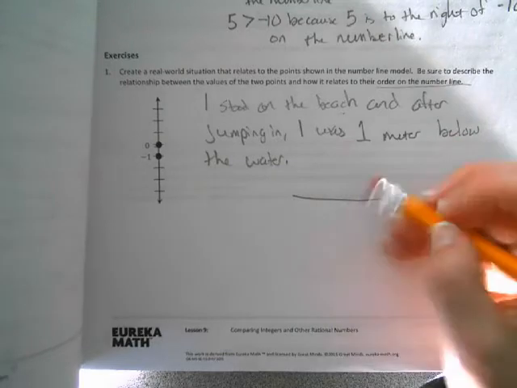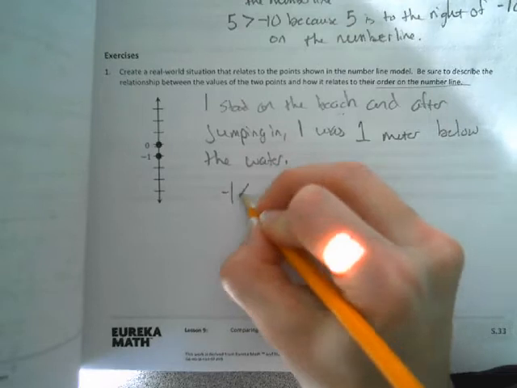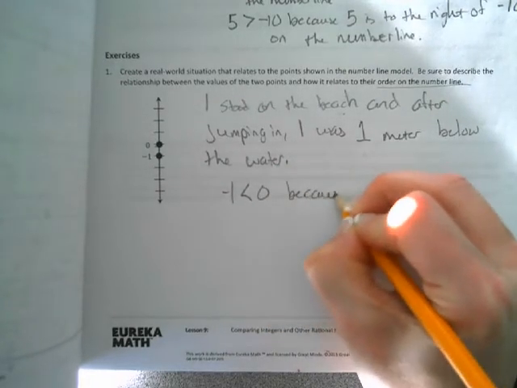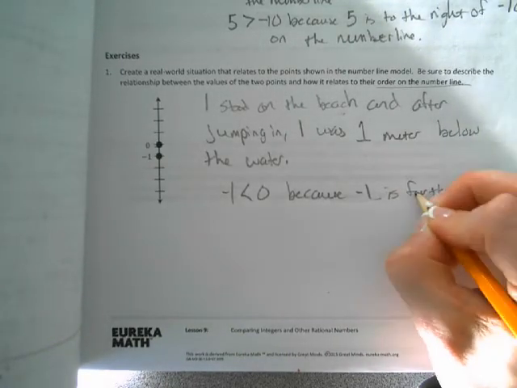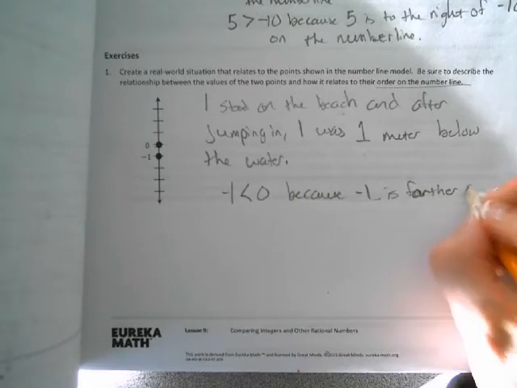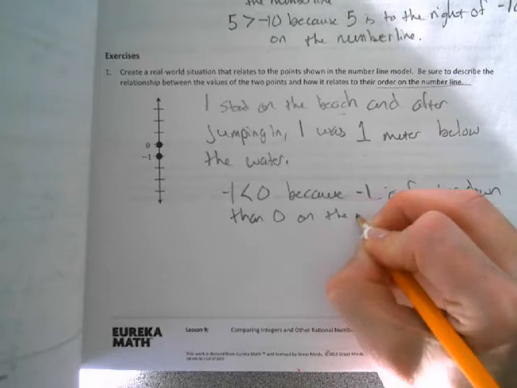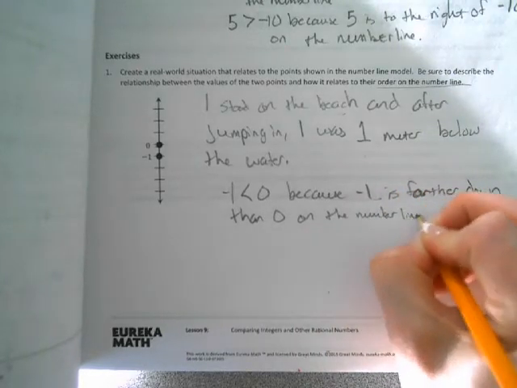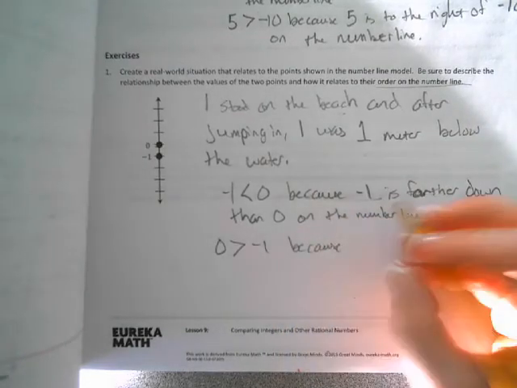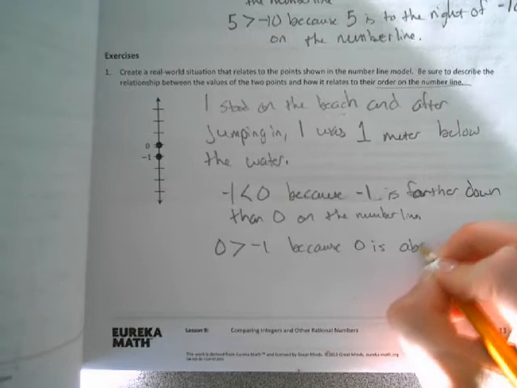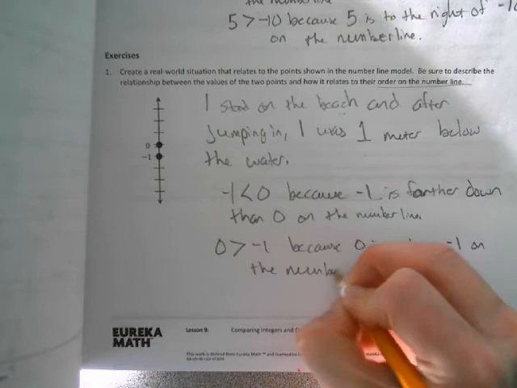And then I would say -1 is less than 0 because -1 is farther down than 0 on the number line. Or you could say 0 is greater than -1 because 0 is above -1 on the number line.